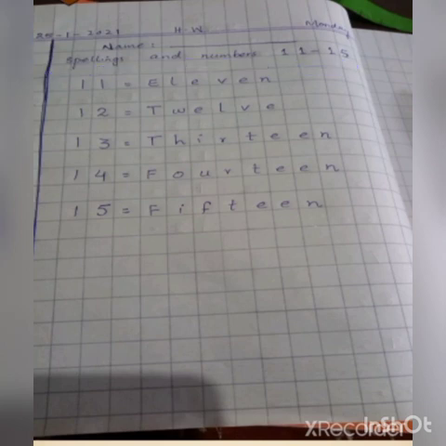So you have already done 11 and 12. Now today you have to write 13, 14 and 15. These are very easy spellings, so I mentioned three together. Okay. So what is the spelling of 11? Everyone tell me. E-L-E-V-E-N, 11.